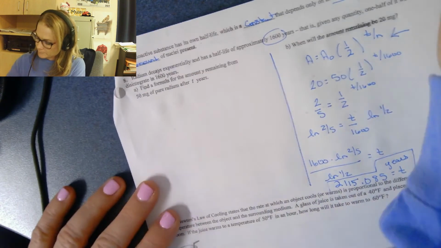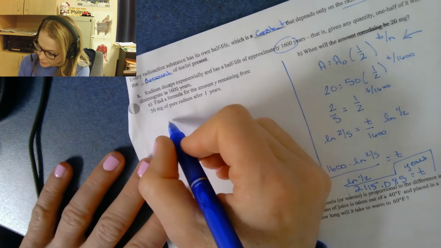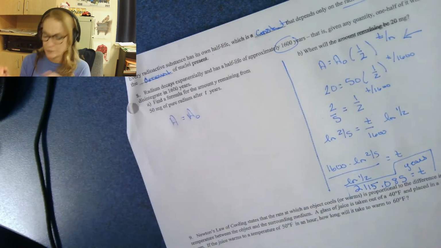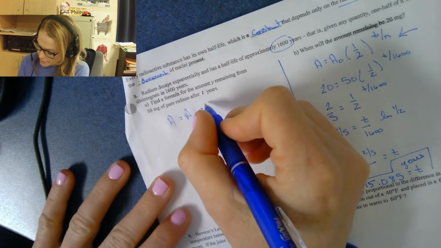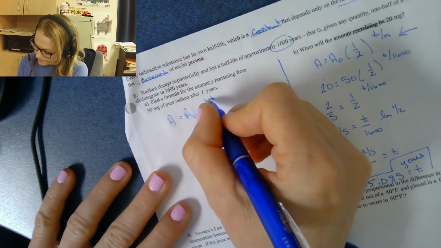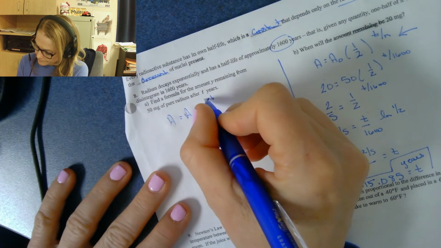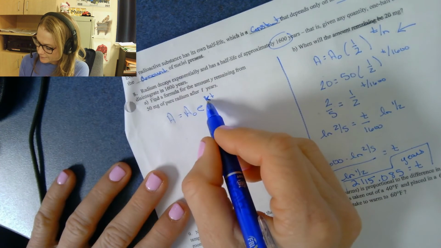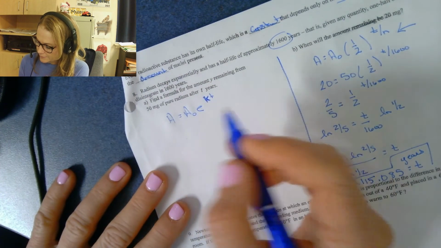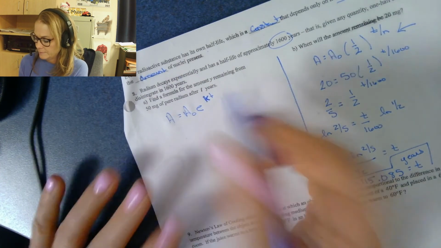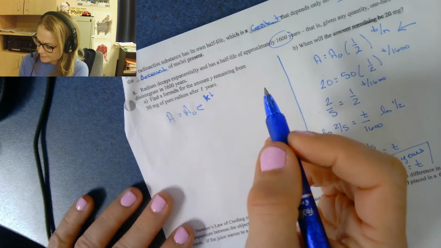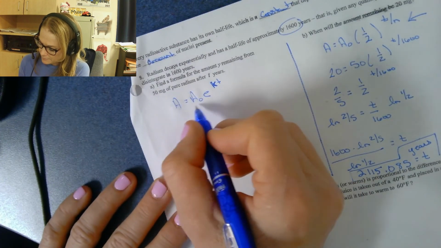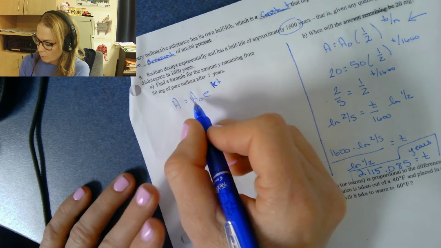If you used the law of change, PERT, if you will, you'd start here with e to the kt. On this one we have to figure out the k, so this one is not as ideal. Let's just use 1.5.